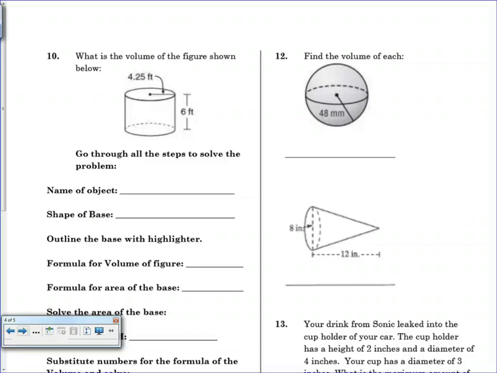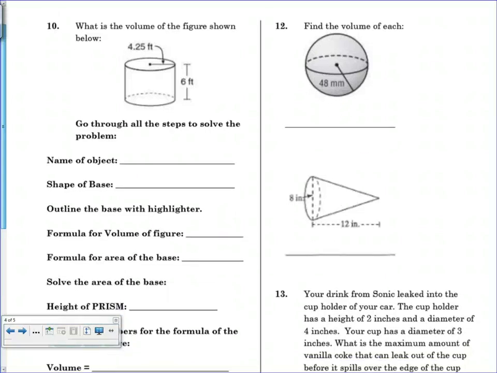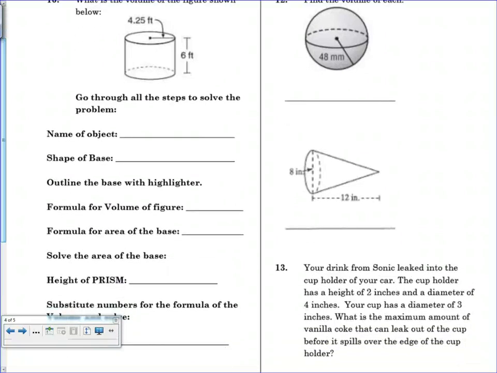Number 10. What is the volume of the figure shown below? We're going to go through all of these steps to find that. Start, name of the object. This is a cylinder. Shape of the base, circle. Outline the base with a highlighter. There's your base.